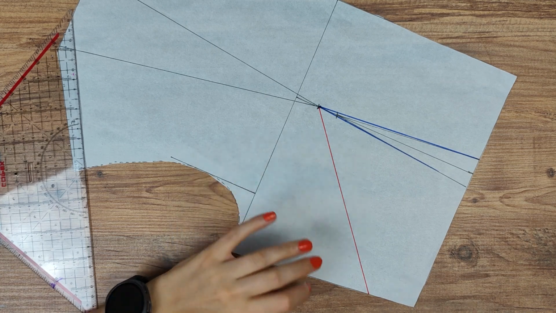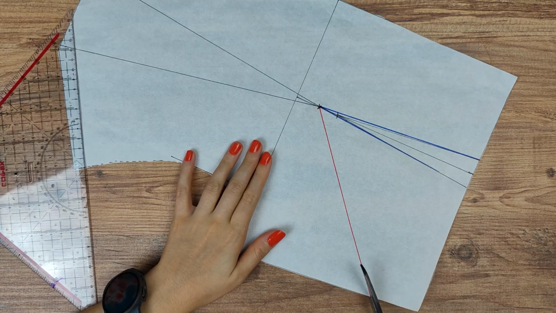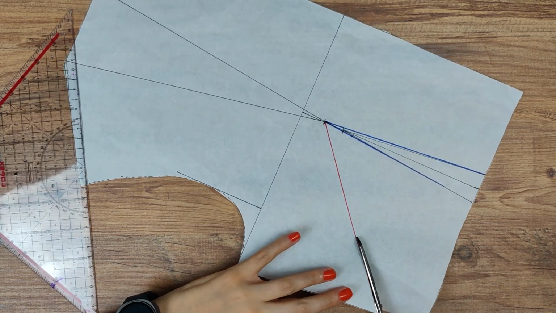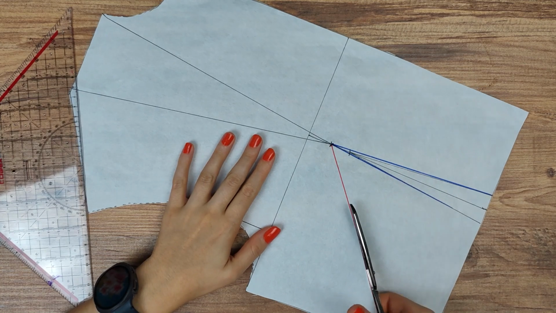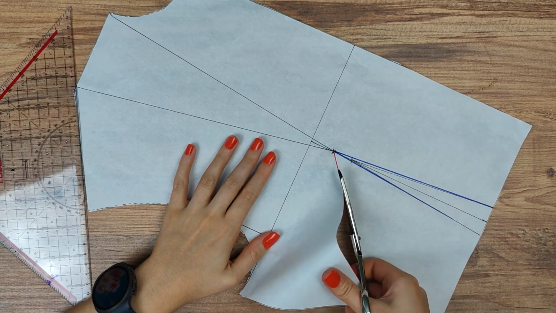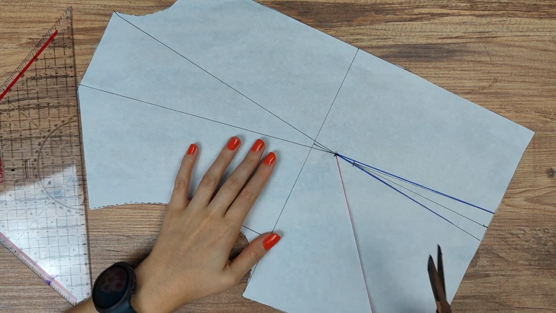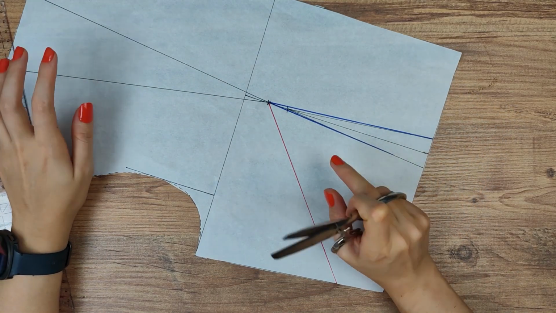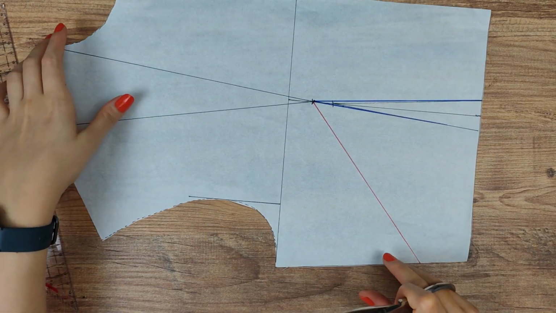Cut along the new line to the bust point. Close both the original bust dart and the waist dart, then secure them with tape.